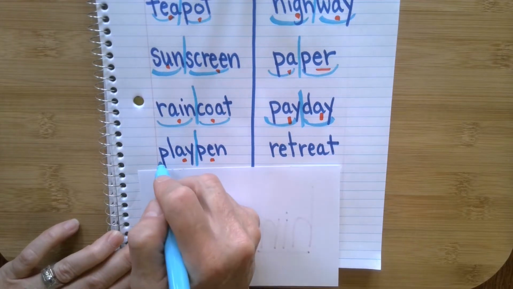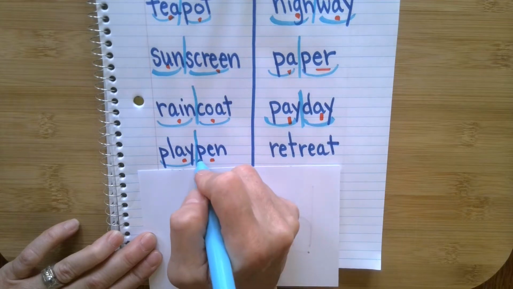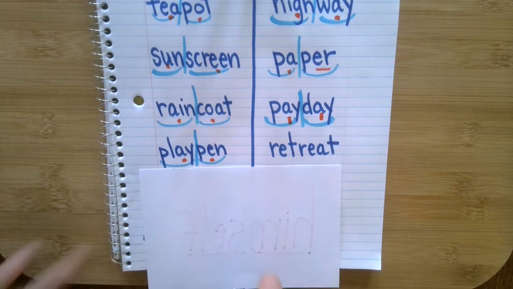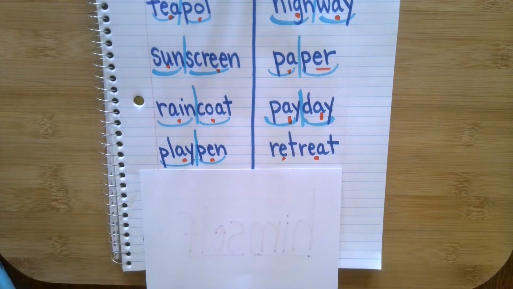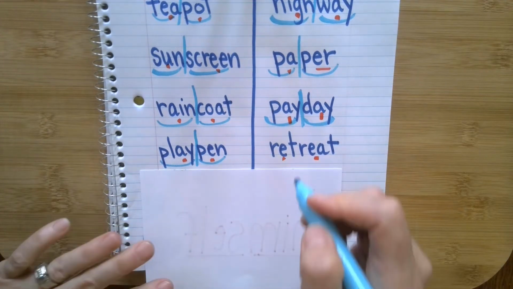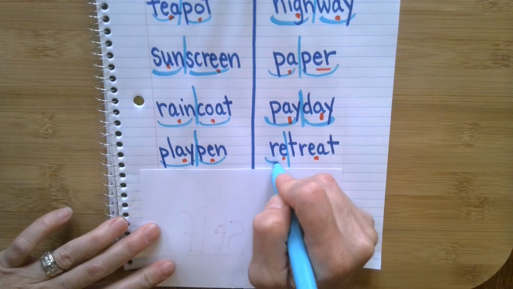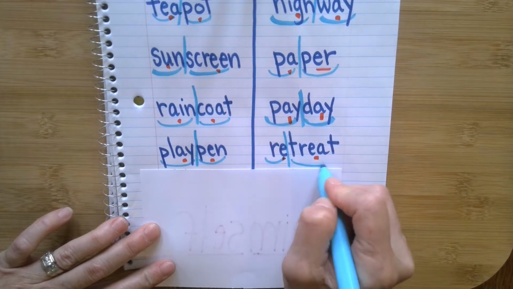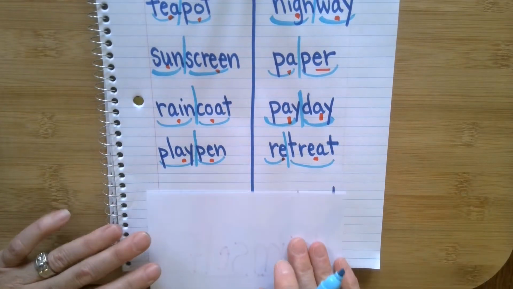I have the word play, pen, playpen. Next word, I like this too. I have an E right here. I have an EA right there. We know EA says E, it's a vowel team. I divide my word right here. I have the word re, and the word treat. The word is retreat. 2 more to go.